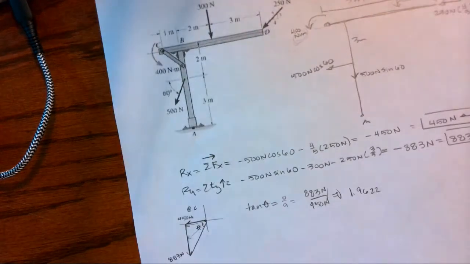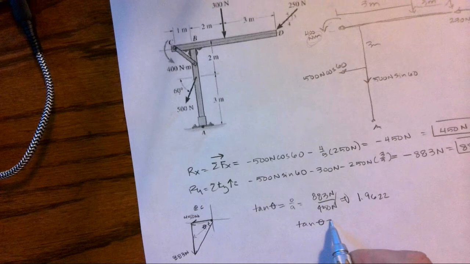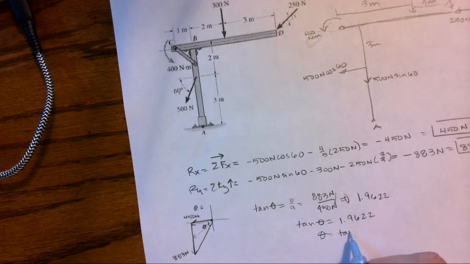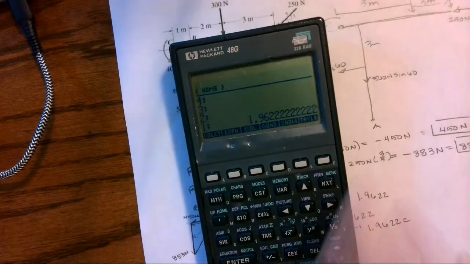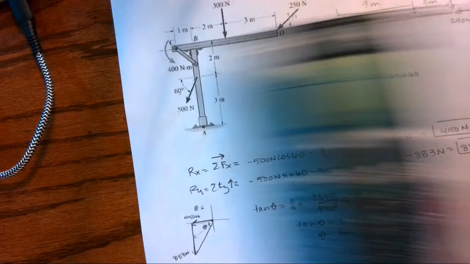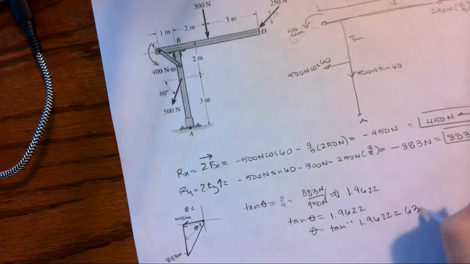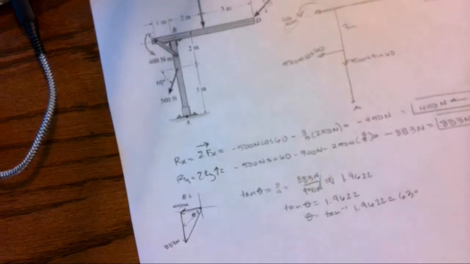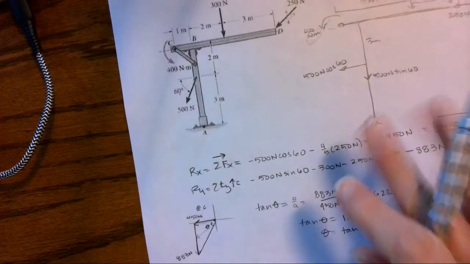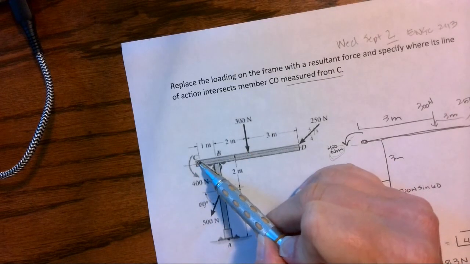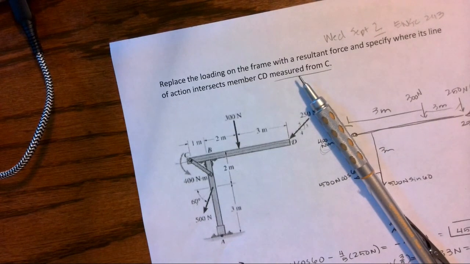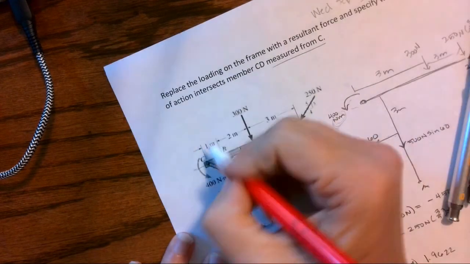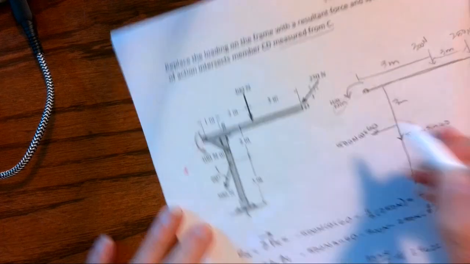So now I have tan theta equals 1.9622. So theta equals the inverse tangent of 1.9622, so theta equals 63 degrees. And that makes sense with how my figure looks. So at this point, if I'm looking back over here at point C, then I have resolved my forces. And my forces can now be shown here at C coming down at 63 degrees.